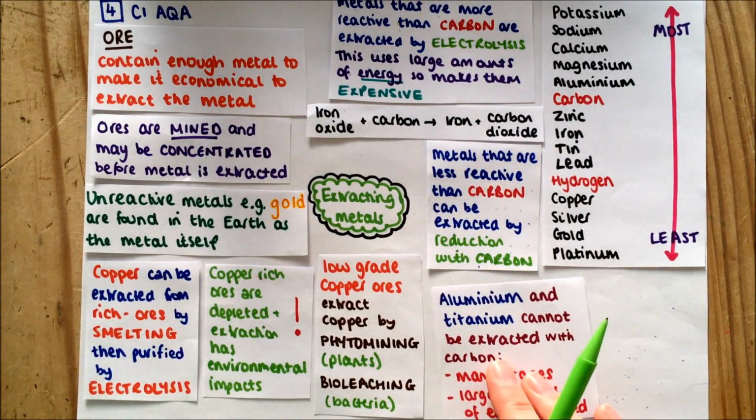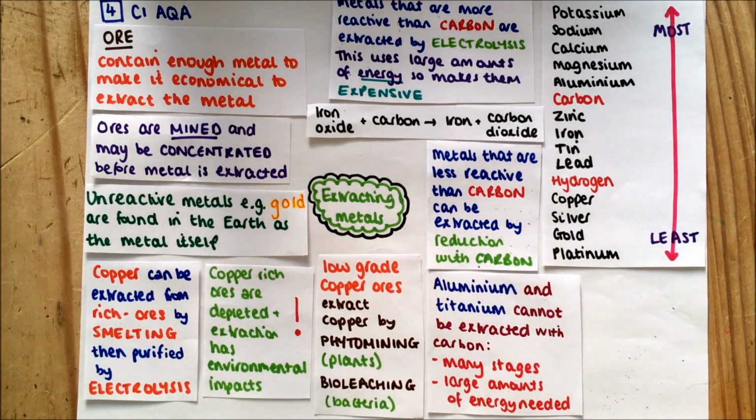Aluminium and titanium are also mentioned in your specifications. Aluminium and titanium cannot be extracted with carbon. The problem is they have lots of stages, many stages. If you look here, aluminium is above carbon, so it has loads of stages, and we need large amounts of energy, which makes them negative. So they're going to cost a lot more. So it may say, why is aluminium or titanium expensive? It's expensive because its extraction has many stages and it uses a large amount of energy.